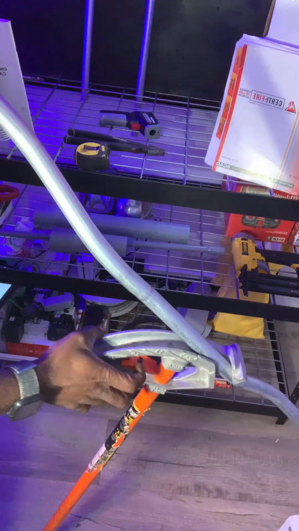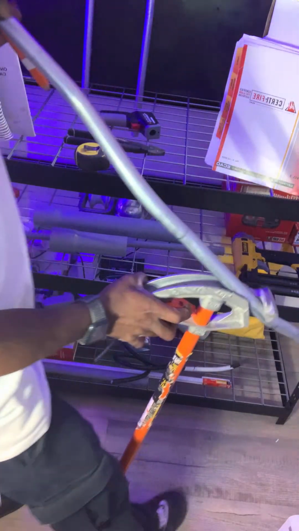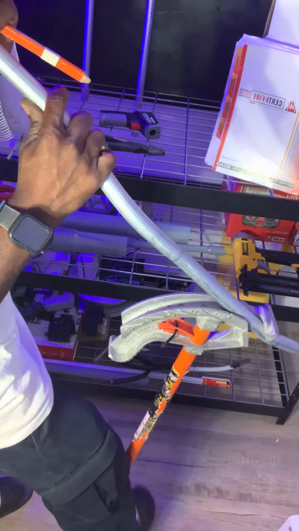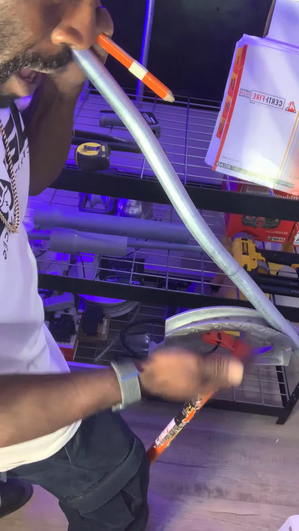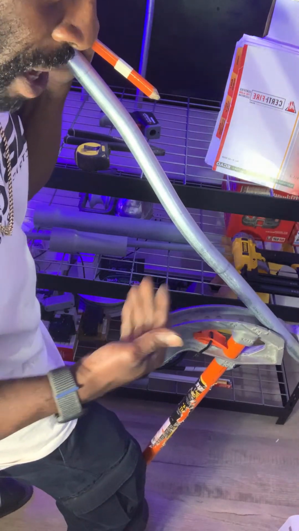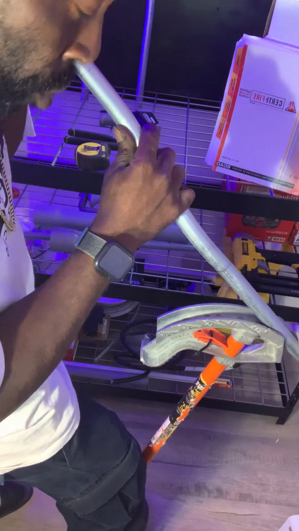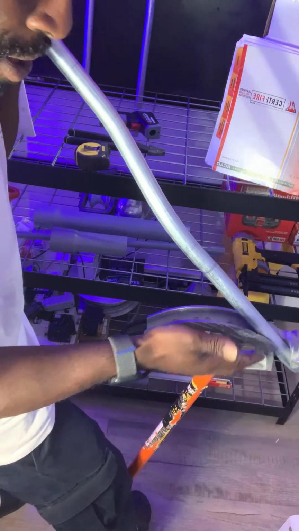So my foot move that I like to do is I like to take the bender and kind of hold it like that. That way I'm in control of the bend and the bend is not in control of me. So what I mean by that is I'm going to take my bender.